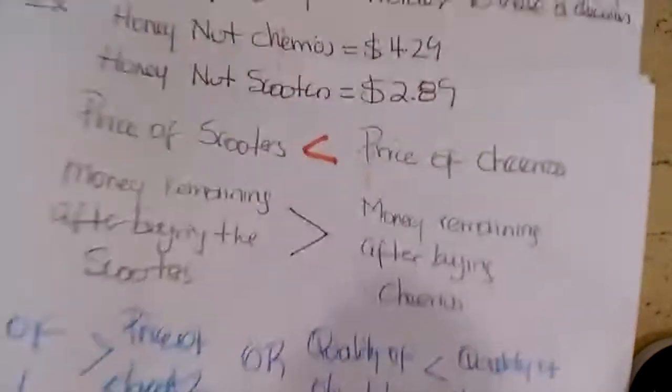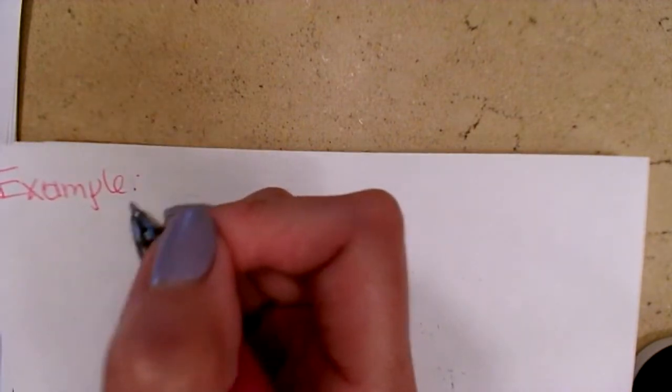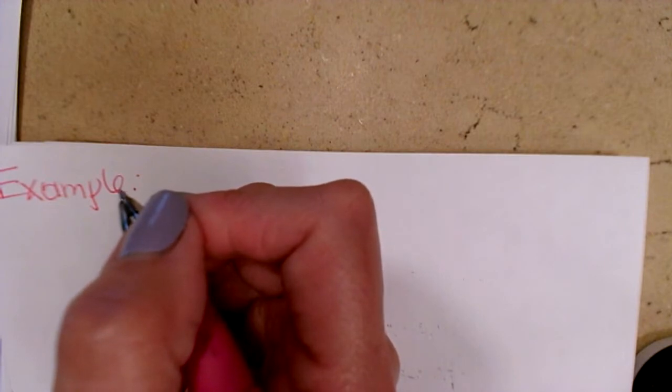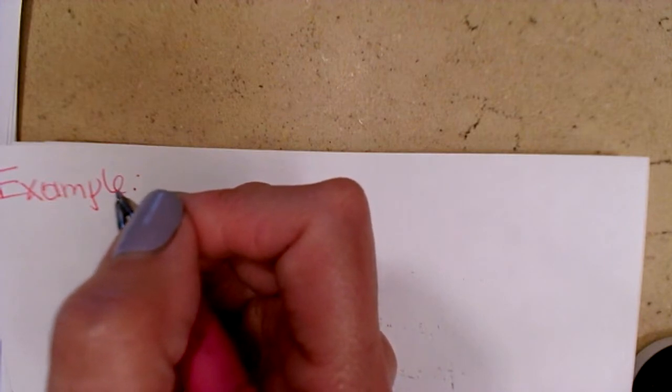So let me give you another example. Suppose we're buying a new phone, okay? And we looked at our account and we noticed that we can only afford a phone that costs less than $500. So how can we represent this in an inequality?